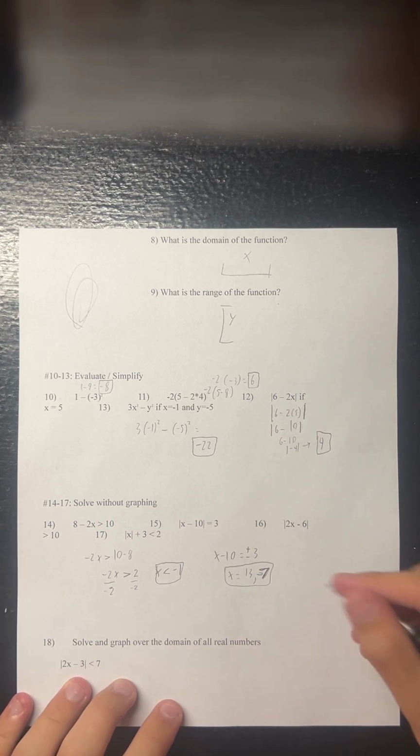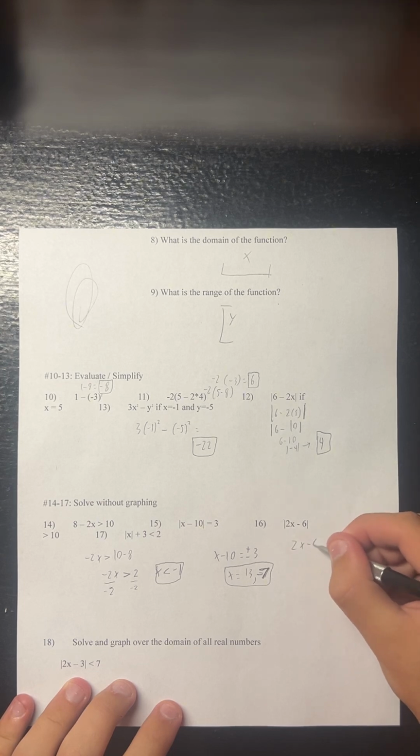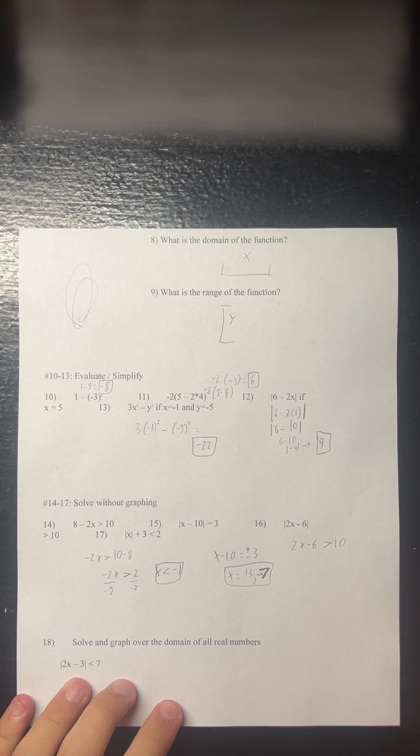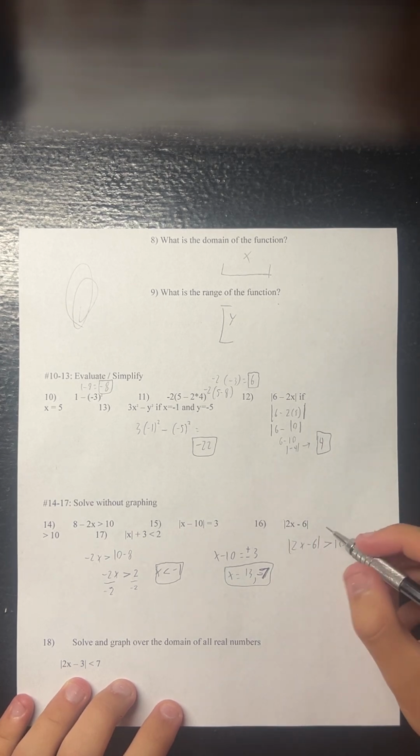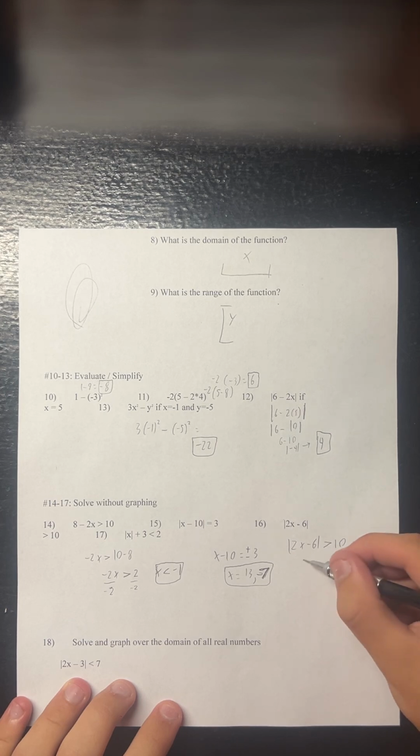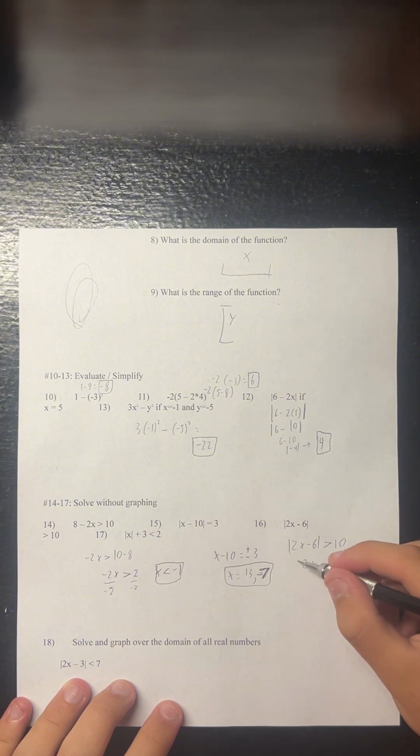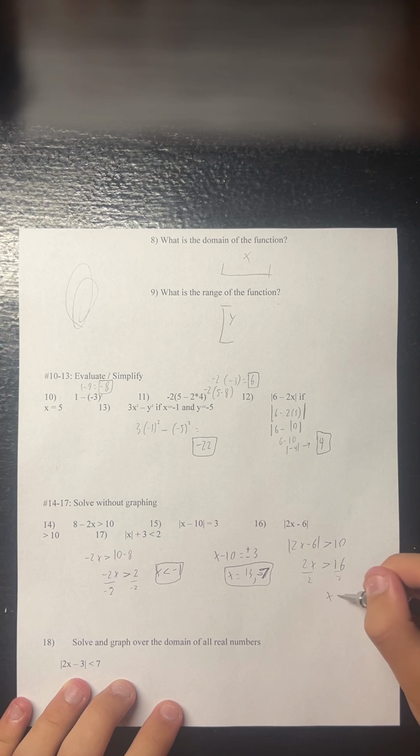Now, 16, 2x minus 6 is greater than 10. 2x is greater than, you add 6, so 16. And then divide by 2, x is greater than 8.